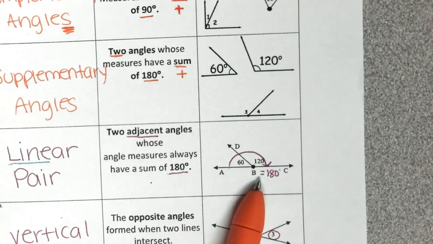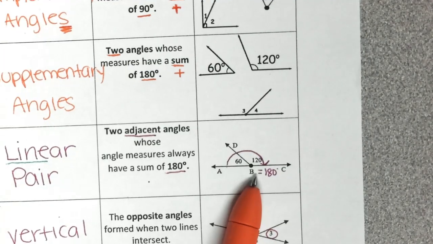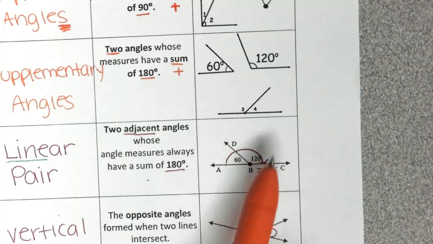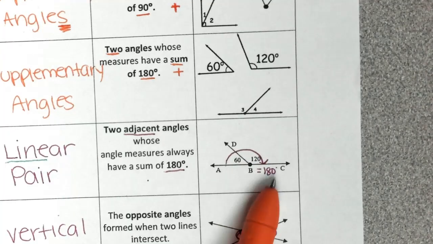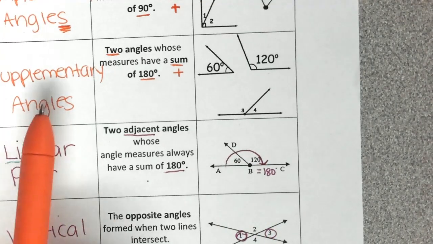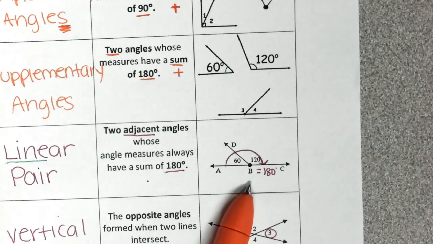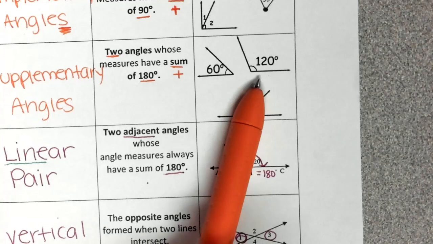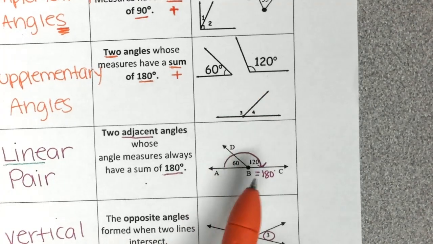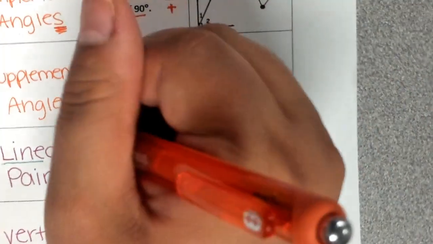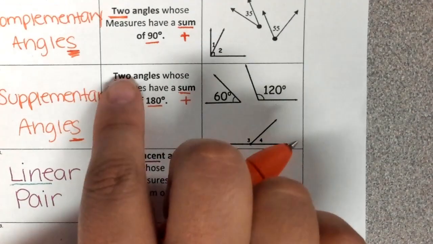Linear pair has to be adjacent. A linear pair is supplementary. You agree they equal 180? Yeah. A linear pair is supplementary, but not all supplementary angles are a linear pair. Why? They don't have to touch. They can, but they don't have to. Okay? So just be careful. Supplementary, complementary, it means two of them.